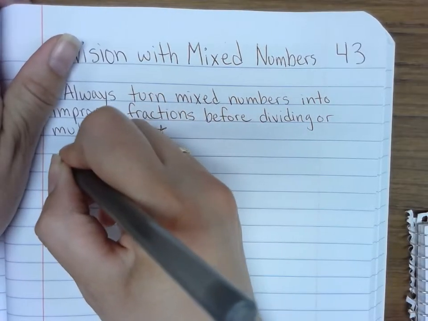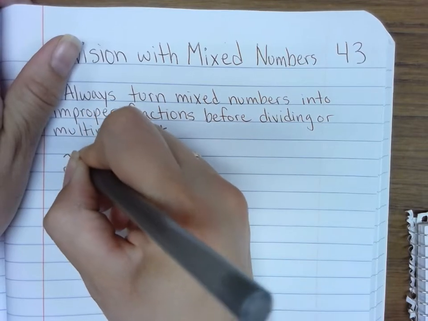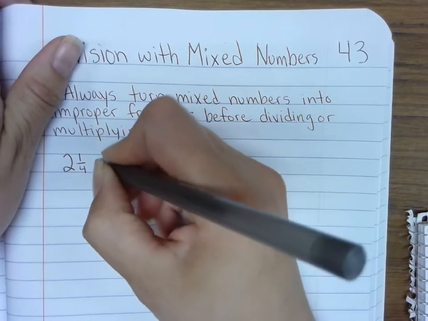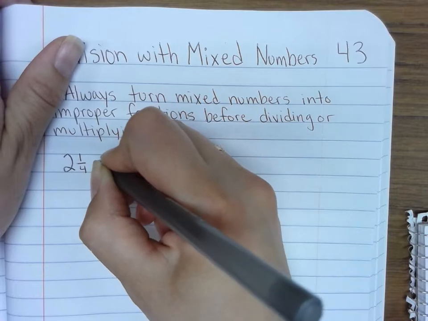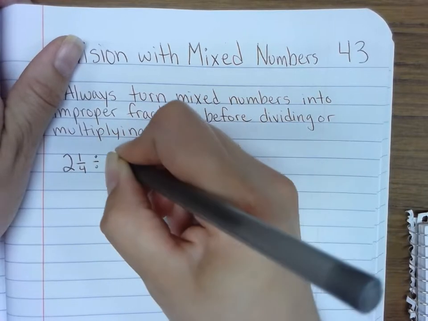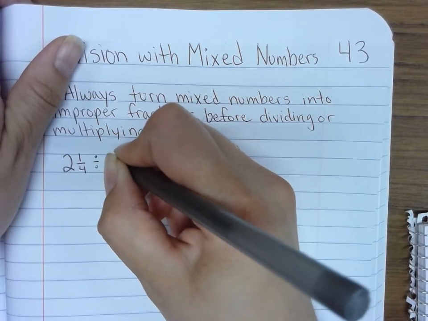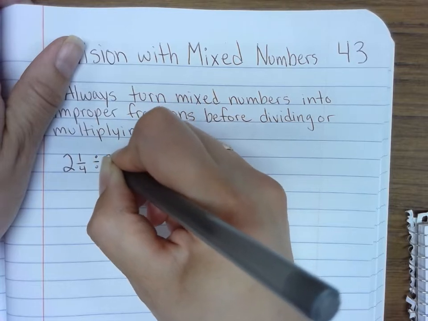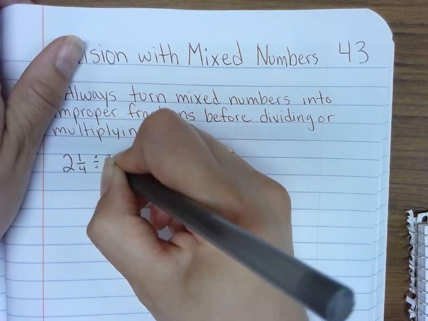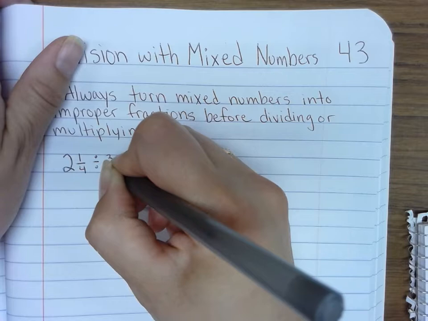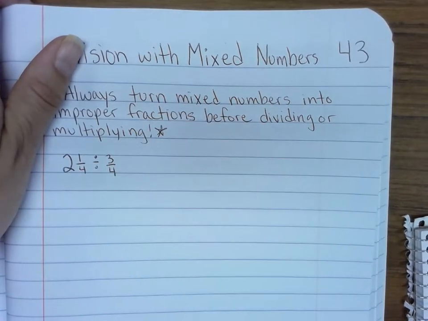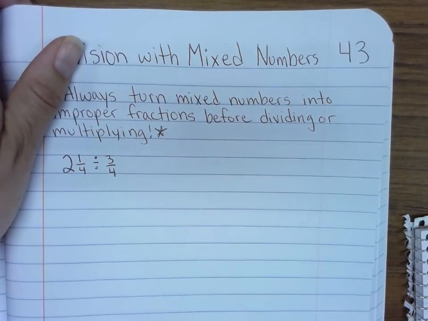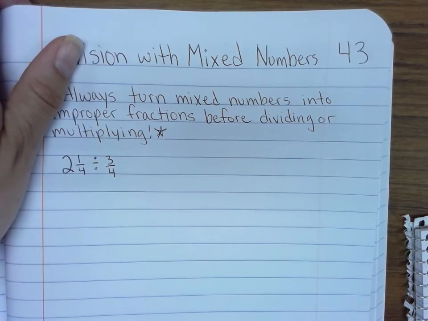Okay, first example, let's do 2 1/4 divided by 3/4. Okay, first thing you want to do is always turn them into improper fractions first.